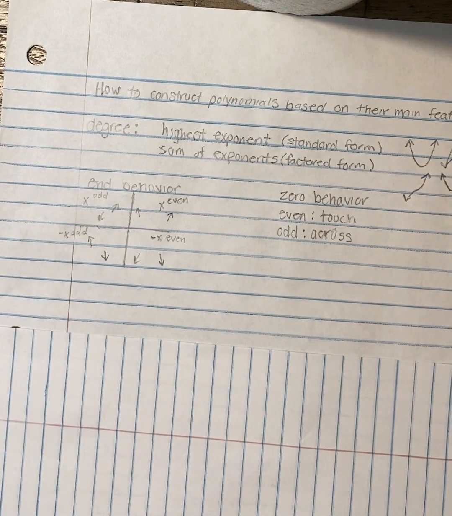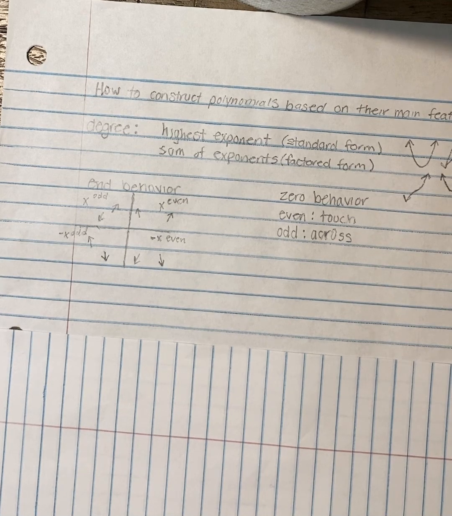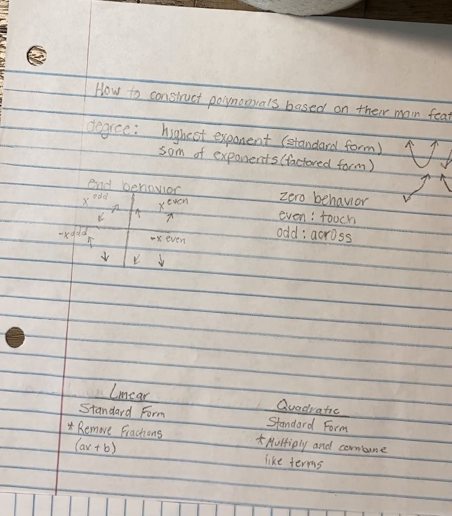But when it comes to constructing it with the x values, it's more specific, because you are using actual points to construct the actual equation. And down here you can see for linear equations, you just put them in standard form, and then you remove any fractions by multiplying by the denominator. And for quadratics in standard form, you multiply and combine like terms. But for polynomials, you sort of combine both of them, and if there's fractions, you just multiply.